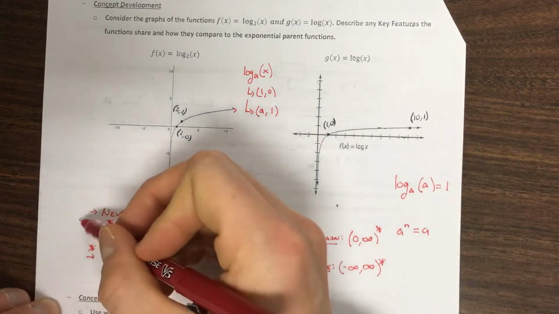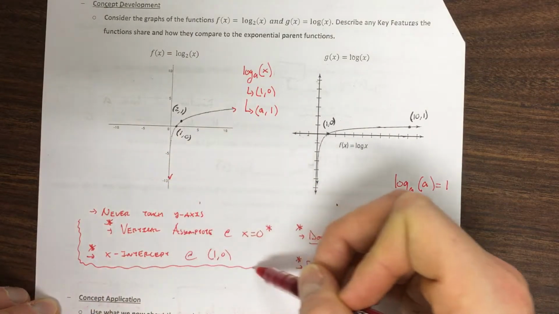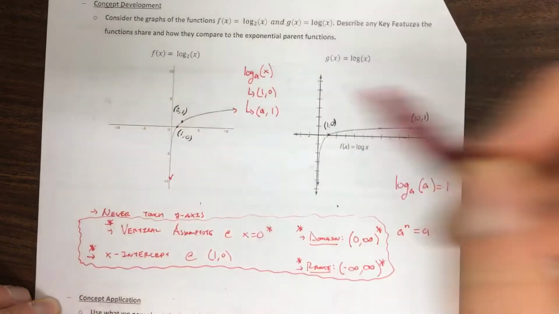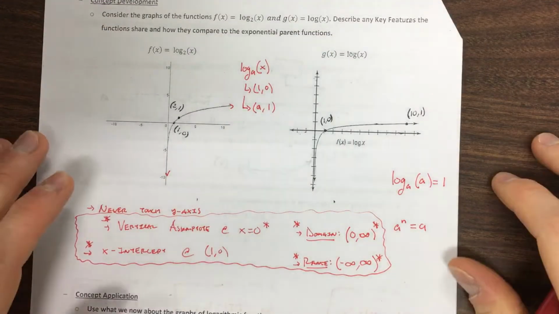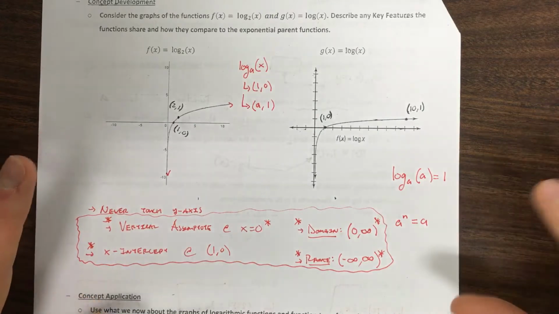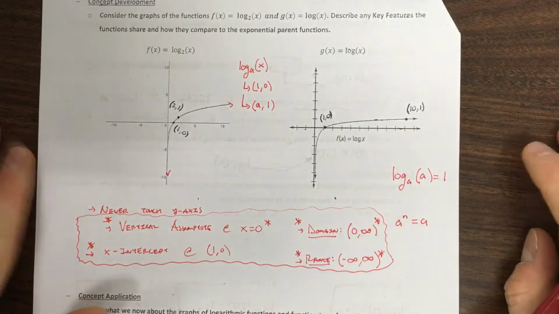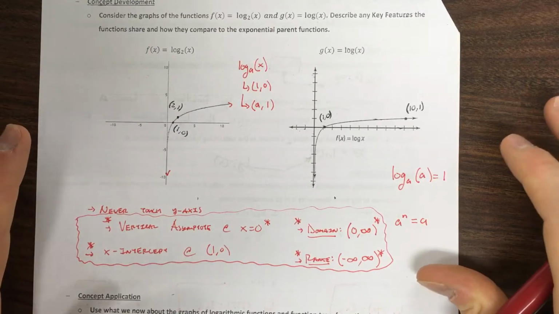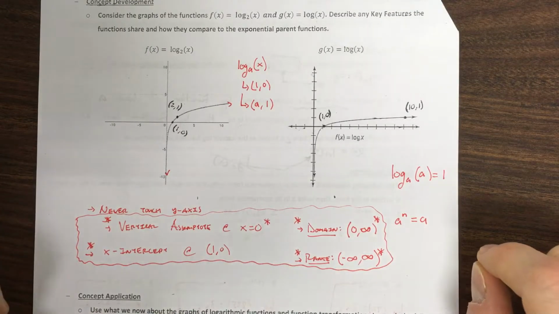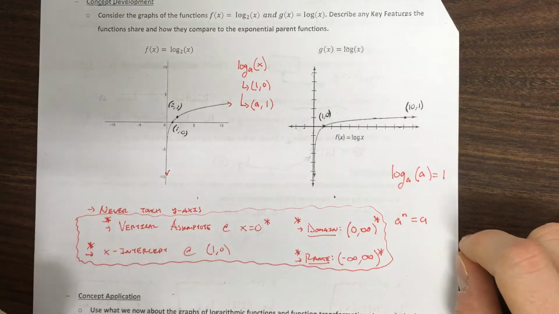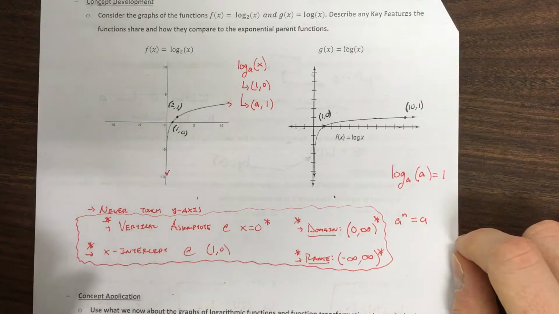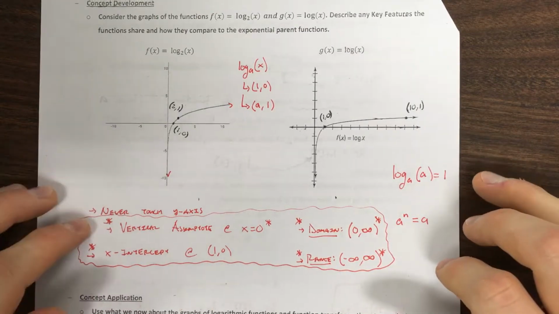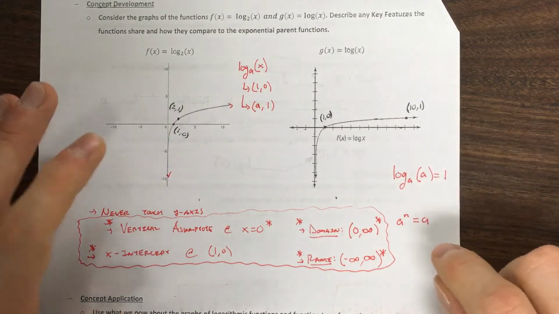So these are the 4 things that we're really going to look at with these logarithmic functions. We're going to talk about these key features when we graph our logarithmic functions, transform them, and see what's happening. Now, in each class, we did talk about end behavior. Most likely will not ask about end behavior on an assessment. For log functions, exponential, sure, but for log functions, maybe not. But we still need to look at it.